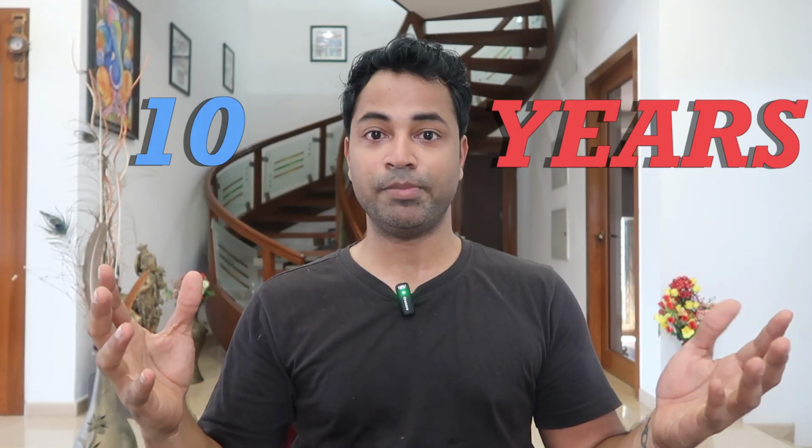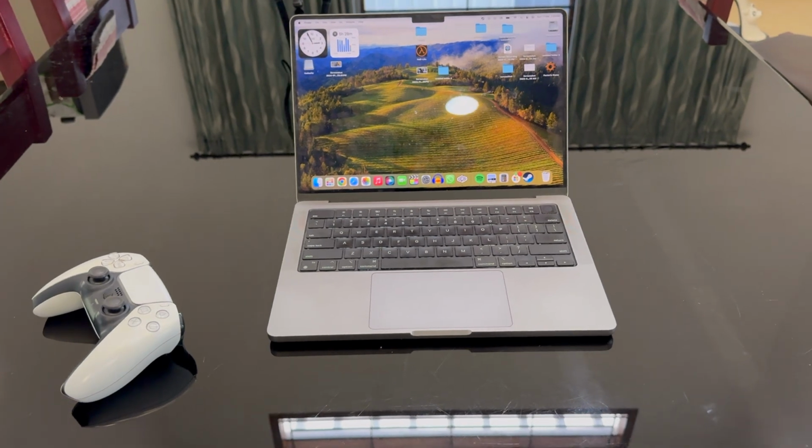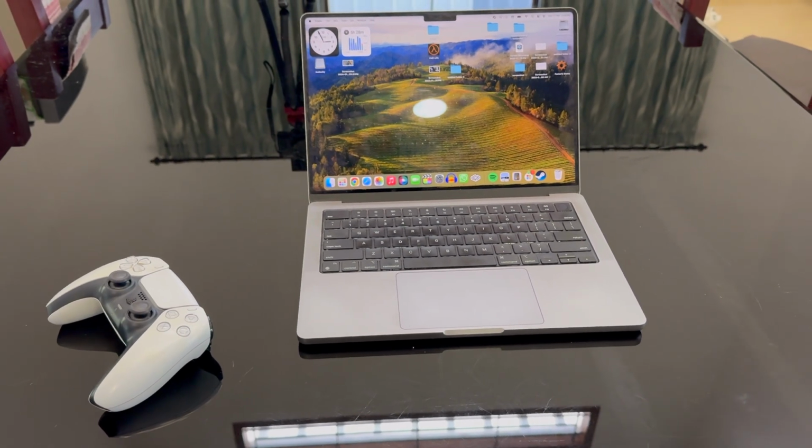For the last 10 years, I've been missing out on playing PC games because I've been using a MacBook, but that changed last year because Apple released Game Porting Toolkit for developers to release macOS games much faster. That's when console gamers like me perked up at the idea of playing PC games on our Silicon MacBooks. So if you're an Apple Silicon user like me, here's how you set up shop to play PC games on your Mac.